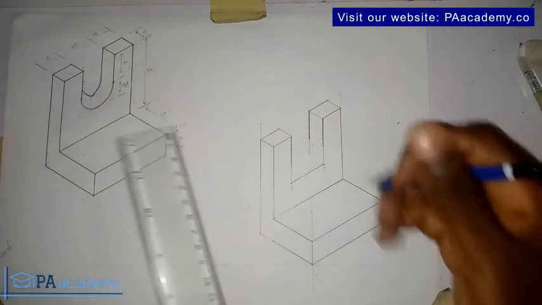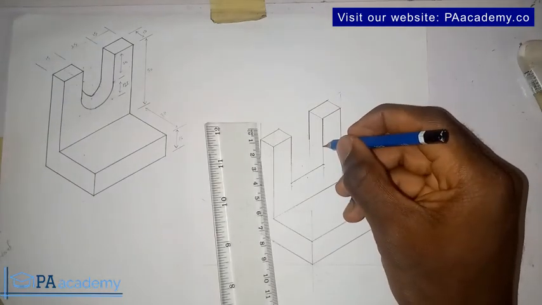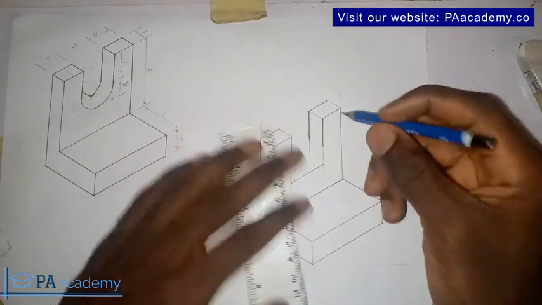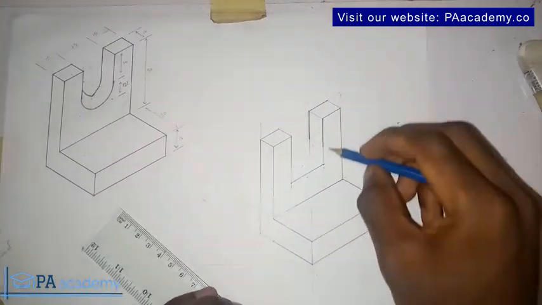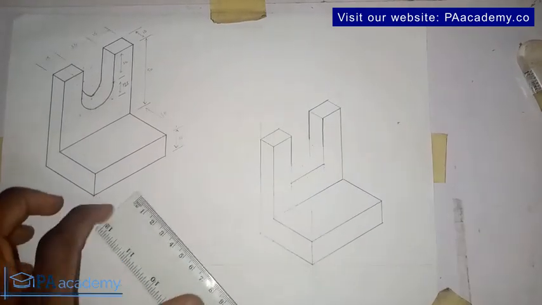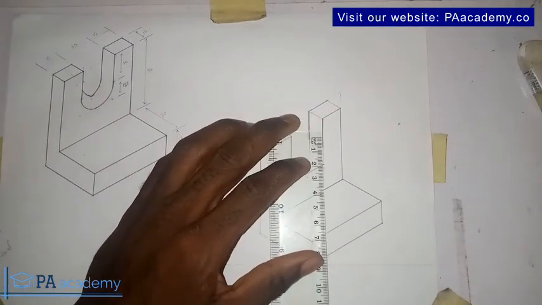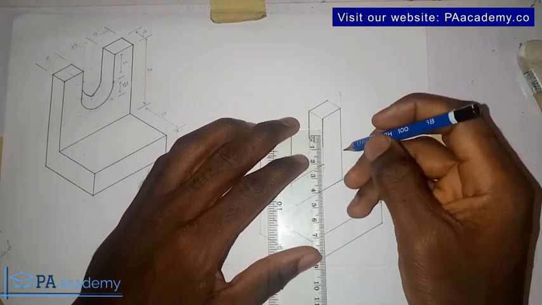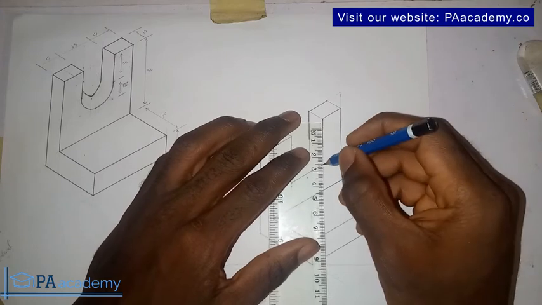Alright, since from here to here is 12.5, let me double it, so that this is where we are going to be using the concept of isometric circle, drawing an isometric circle here. So 12.5 doubled will be 25.